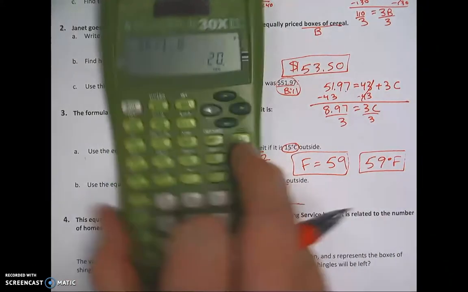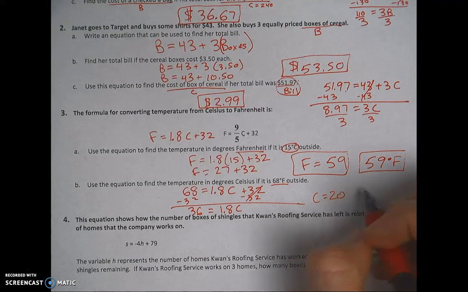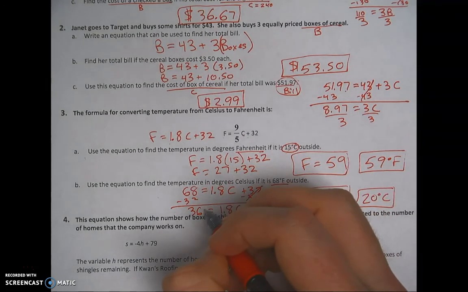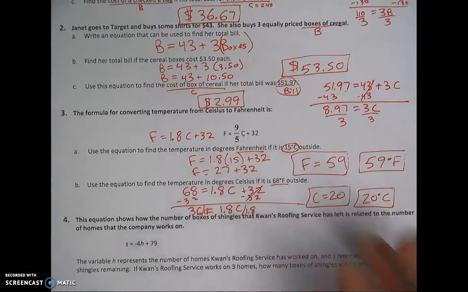And we get 20. So C equals 20, or you can say 20 degrees Celsius. All right, and we divide it here by 1.8. If you want that in your notes, we divide it by 1.8.